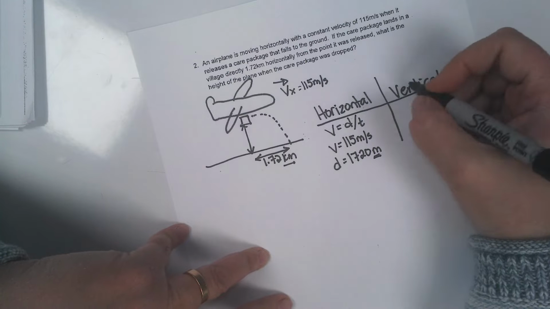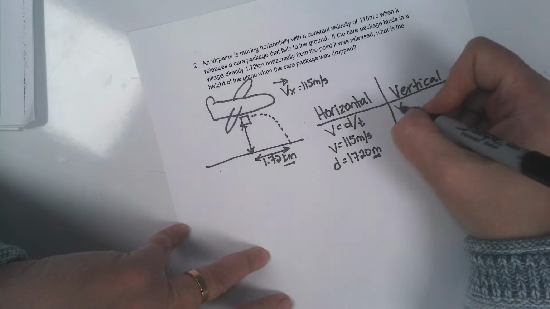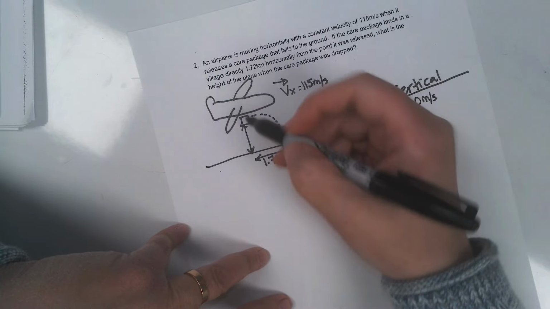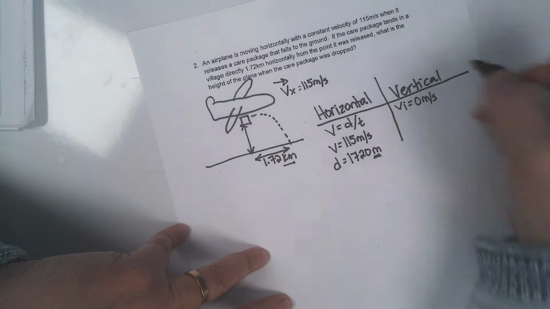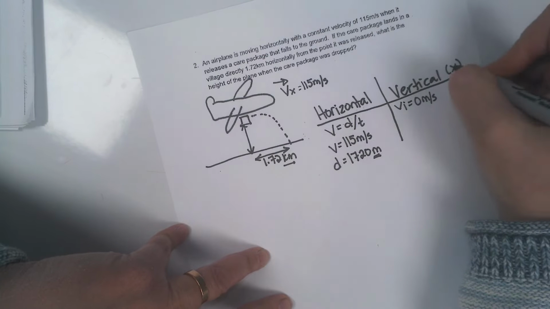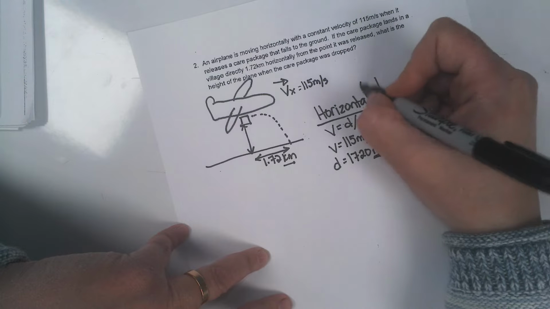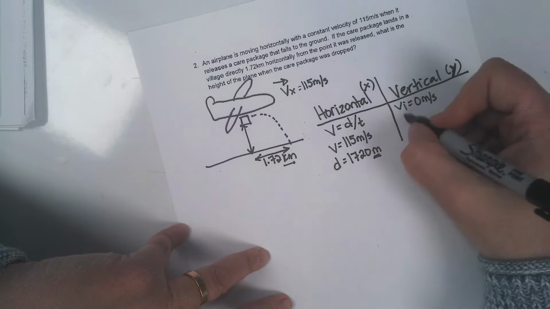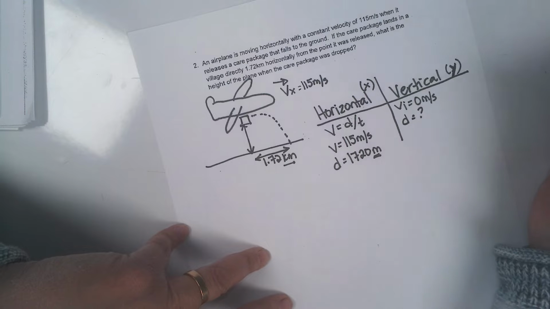In the vertical, I know that my initial velocity is 0 meters per second because it's 0 in the y direction. This is y, and this is x. It's asking us to find the distance. That's 2 pieces of information right off the question.